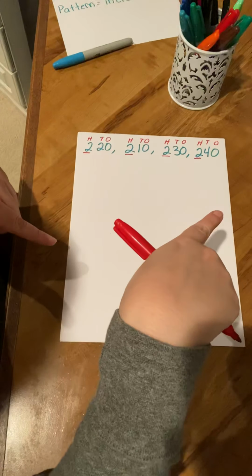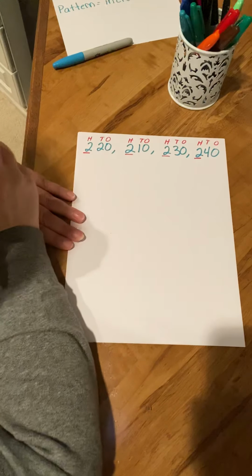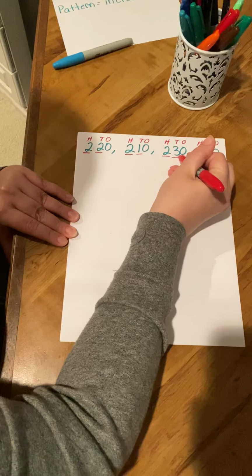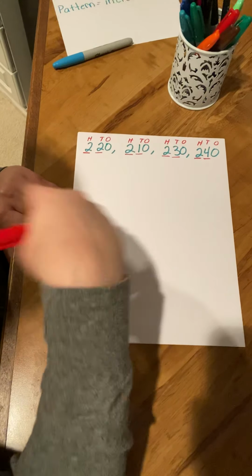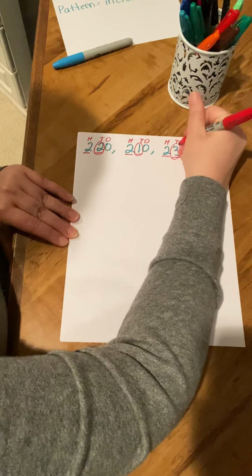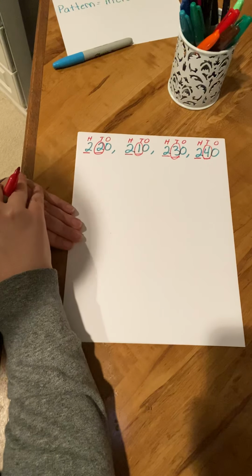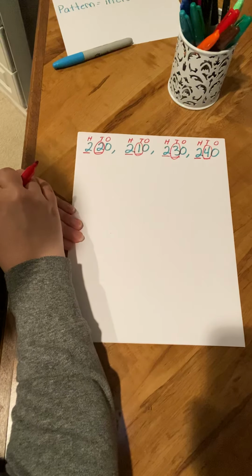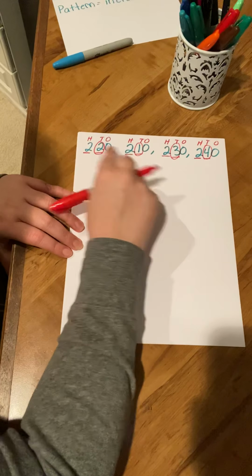So I'm going to move on now to the next place value, which will be the tens. I have a 2, a 1, a 3, and a 4. Well, those are different, but I want to put them in order from least to greatest. So we're going to take a look at that tens place. Do you see one that is the smallest tens place? We have 2, 1, 3, and 4. Hopefully you see that 1 is the smallest number in all of the tens.